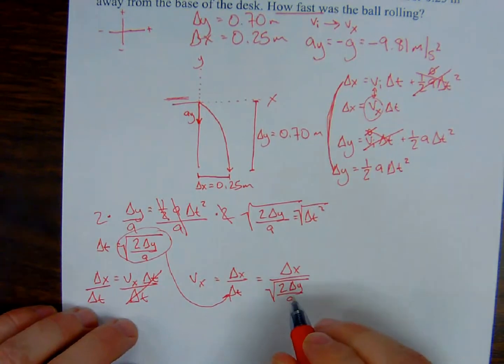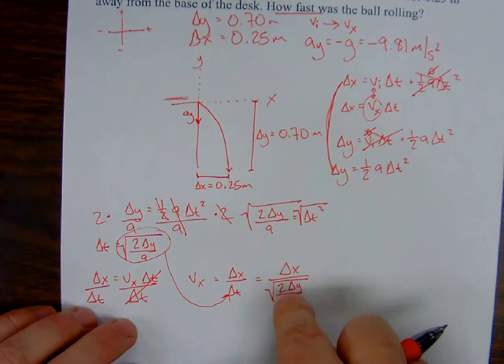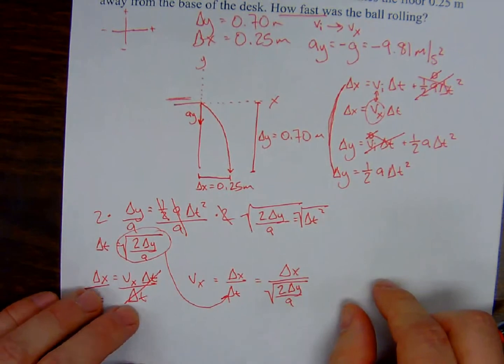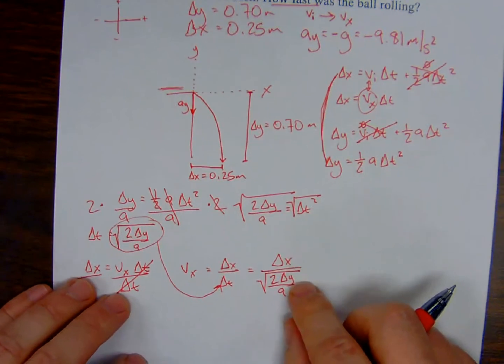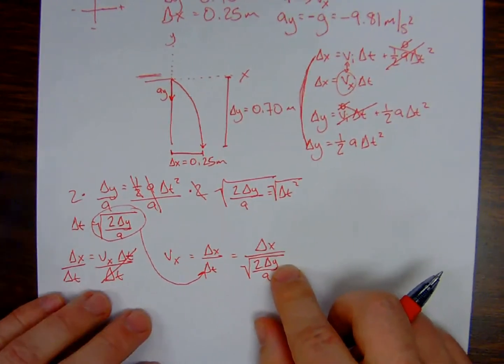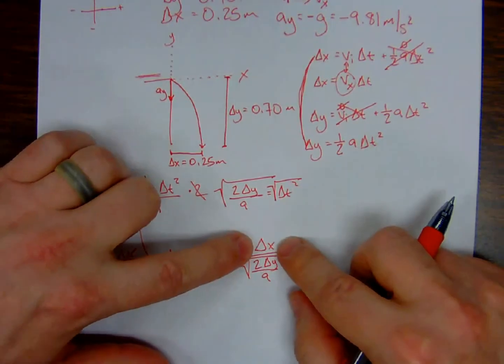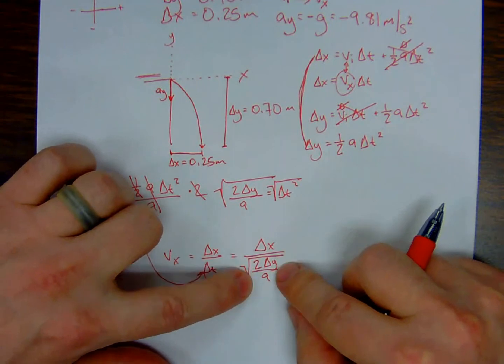When you divide by a fraction, it's the same as multiplying by the inverse of that fraction. So this would be represented just as well by acceleration divided by 2 delta y, again square rooted, and then multiplied by that delta x.